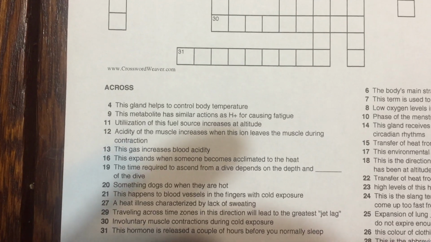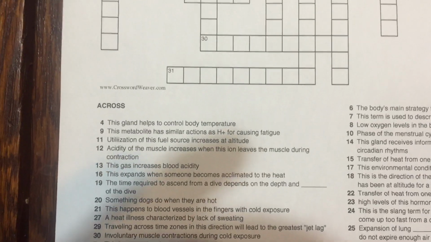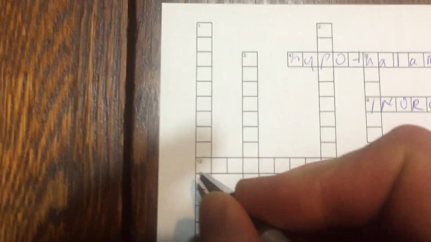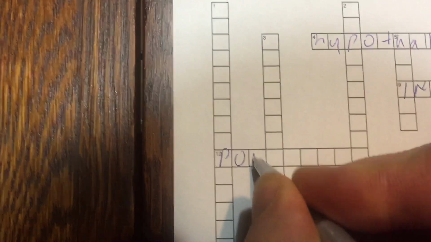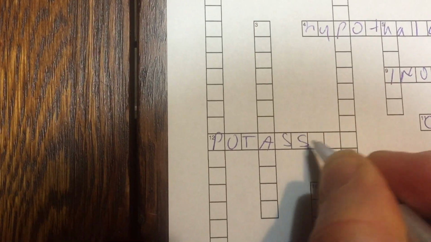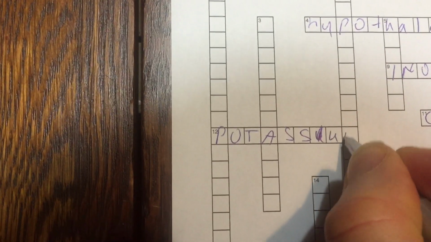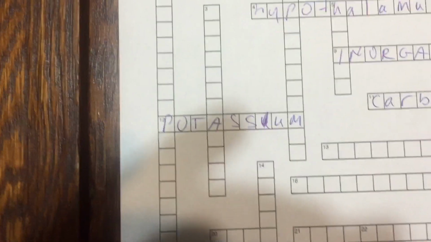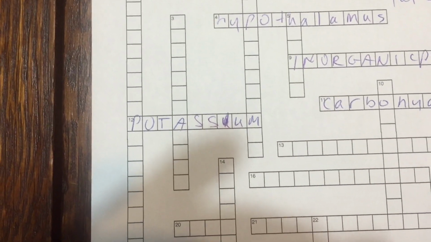12 across, acidity of the muscle increases when this ion leaves the muscle during contraction. The correct answer here would be potassium. Potassium leaves the muscle during contraction, and it's a positively charged ion.